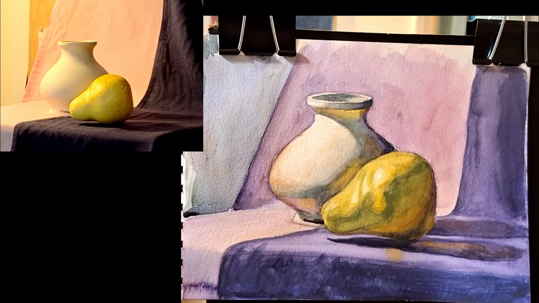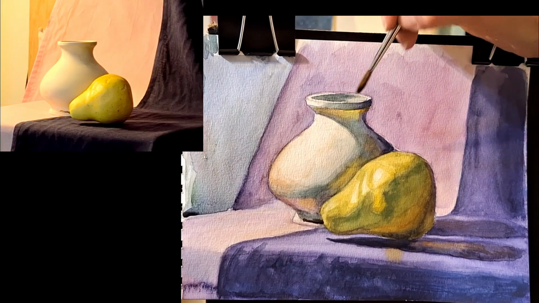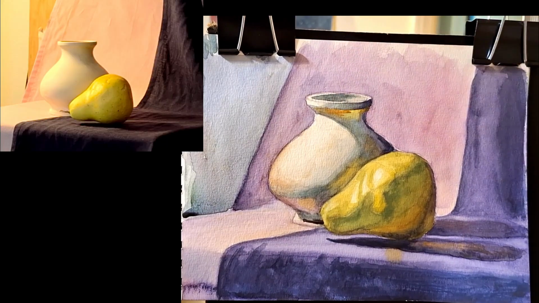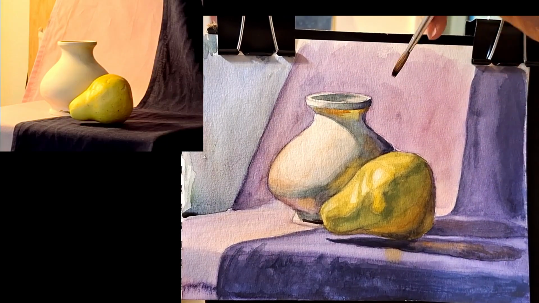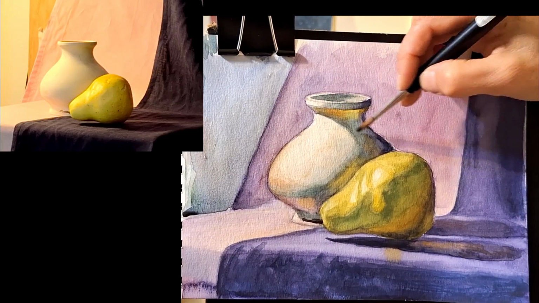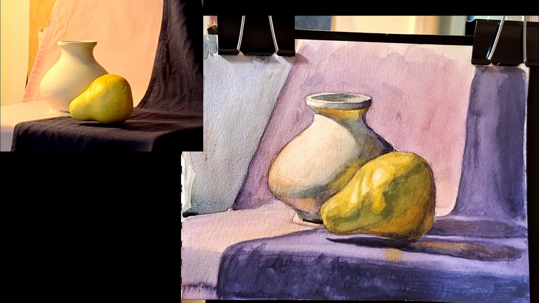That one a bit more orangey, so grabbing a little bit of my rose and a little bit of my Indian yellow and adding that orangey hue. How's that? Keeping that a little more yellow to echo the pear better.